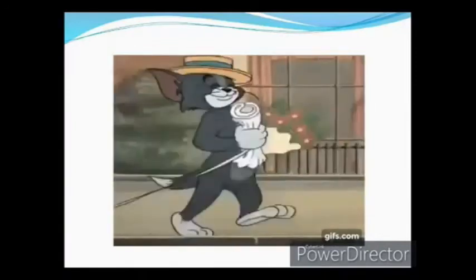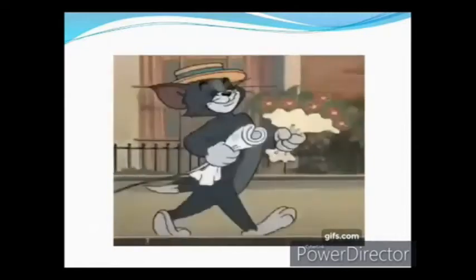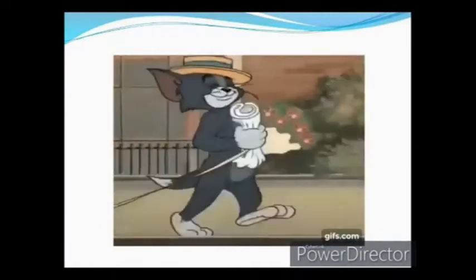So, in the first GIF, we saw Tom at rest, and in the second, we saw Tom in motion, which gives us the concept of rest and motion.